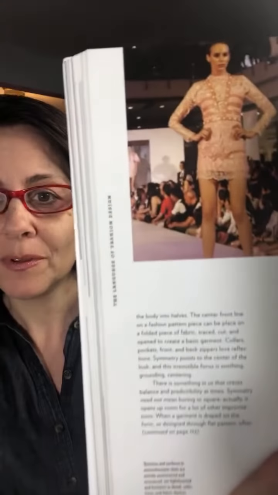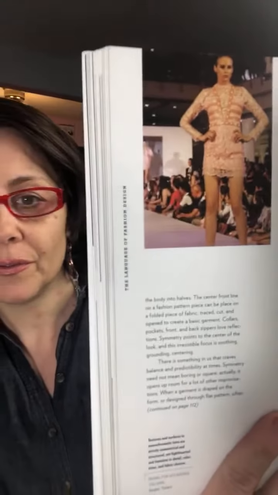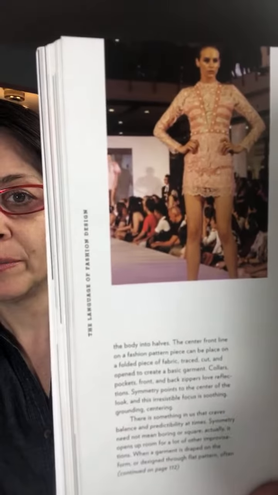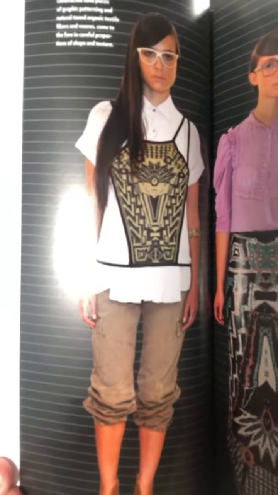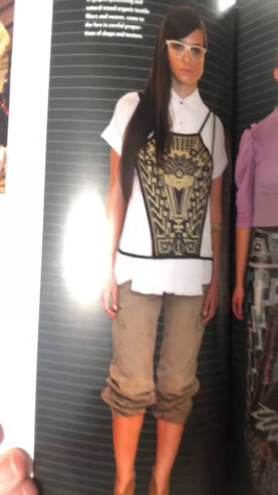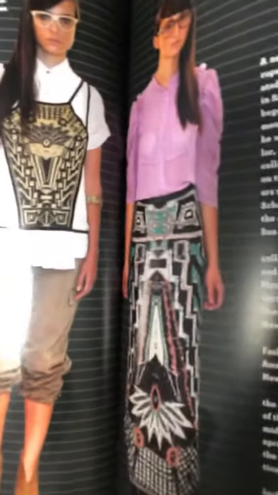And so each chapter of the book has examples of the case in point. So here, symmetry, more symmetry, very symmetrical. Right? I love this designer. Pedro Davila has these wonderful indigenous graphic concepts, but they're very, very symmetrical.